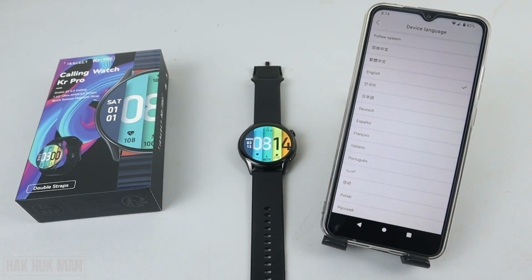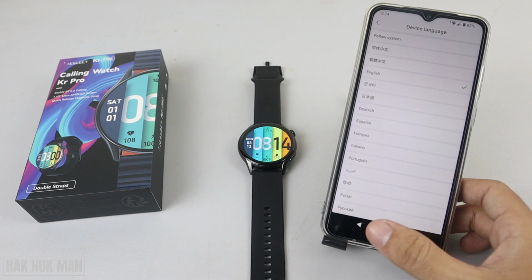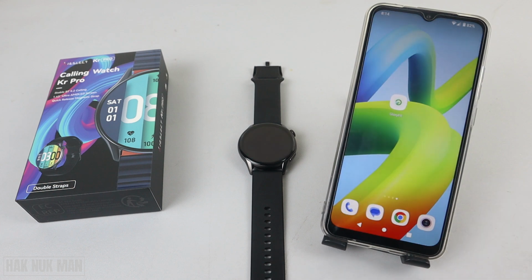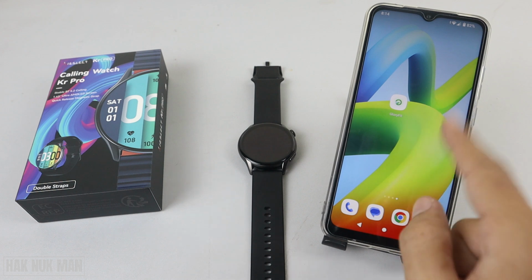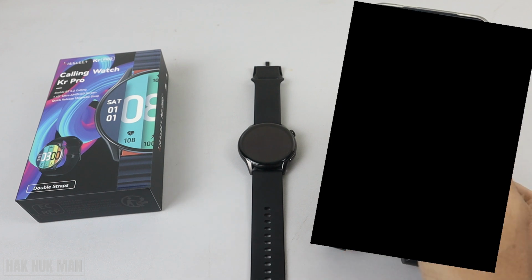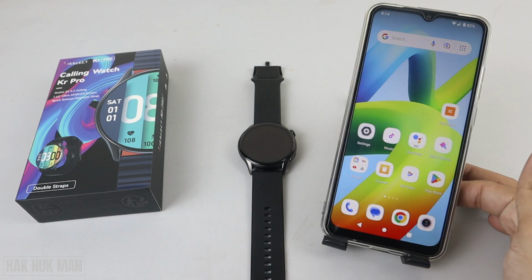Okay, and that's it. That is all for today's video of how you can change the language setting on your Kieslect Kr Pro smart calling watch. Okay, and if you have any question, please let me know in the comment box. And all the settings are the built-in settings inside this Glory Fit that we downloaded originally from the Android App Store.